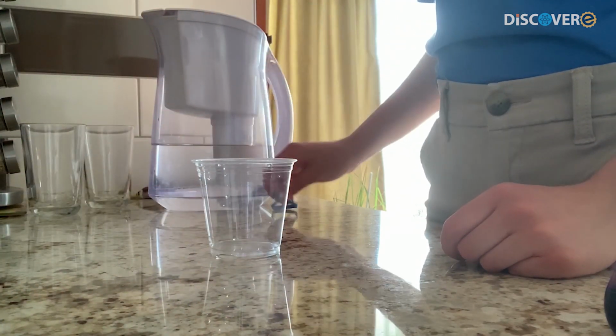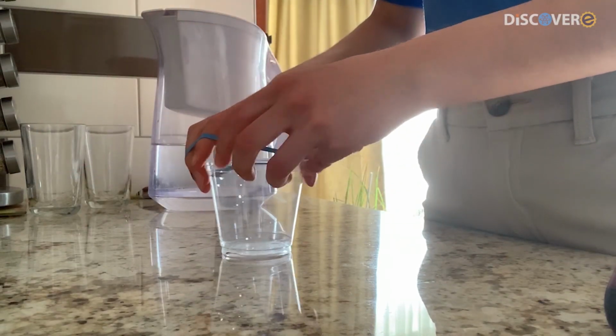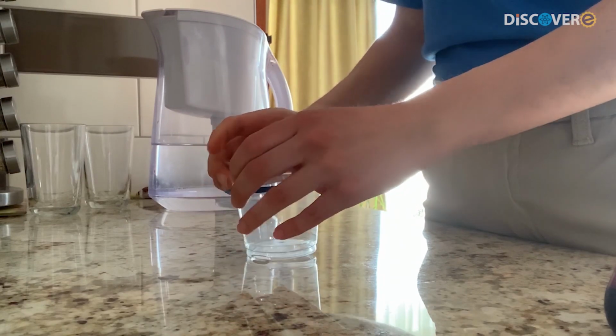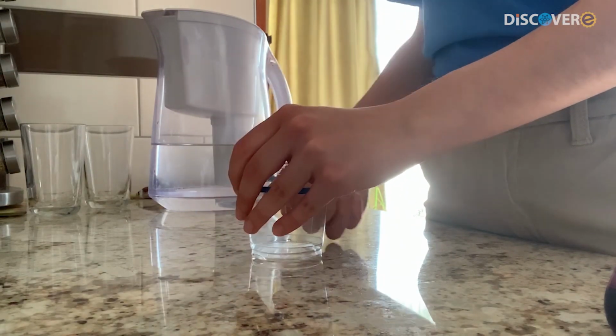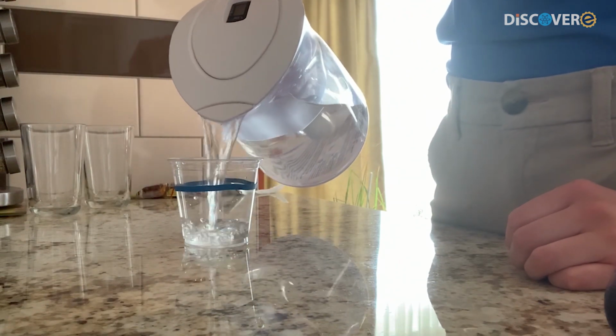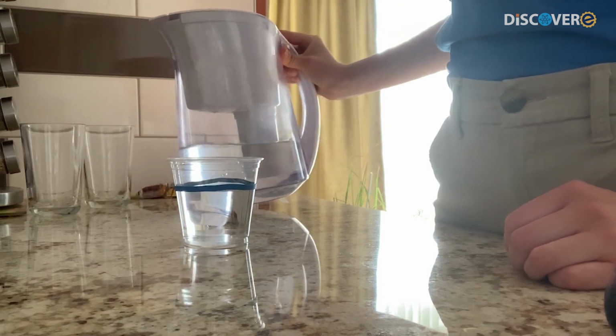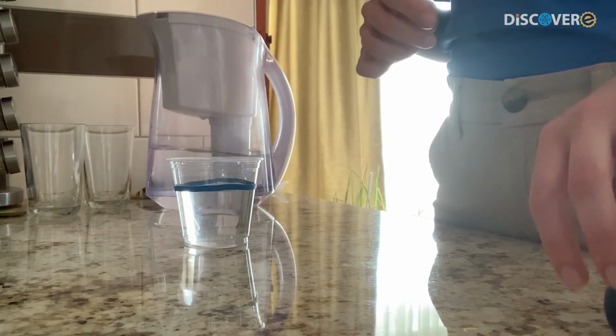Then taking one of my cups, I'm going to wrap an elastic around the top just so I can remember how much water there was originally. Next, I will fill up only one of my cups with water, and I'll take my food coloring and add 1 to 2 drops.